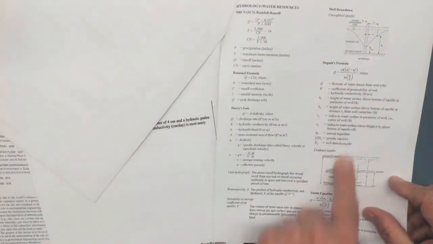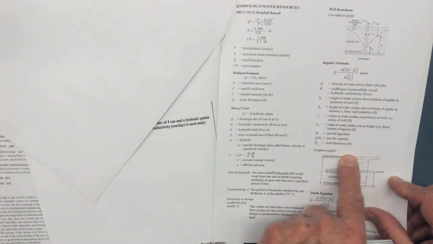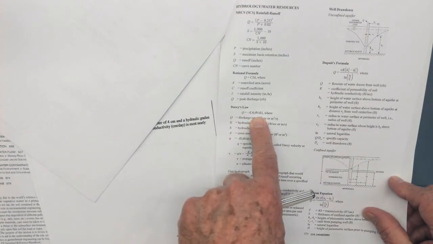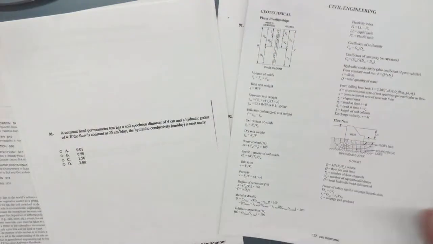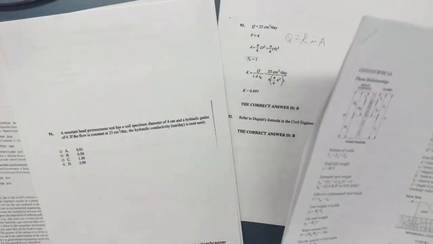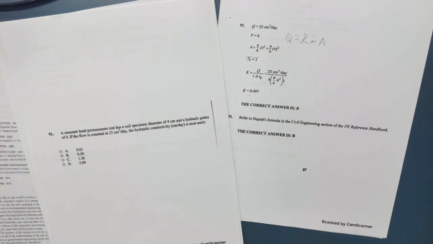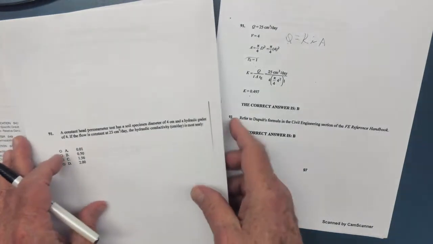And this has all the well equations that you're going to need for the groundwater. And here's Darcy's law again. So if you forgot about Darcy's law, Q equals KIA, it's there. They don't expect you to memorize formulas. They want you to understand. They give you everything, basically. That's the idea. But they have to on a multiple choice test.